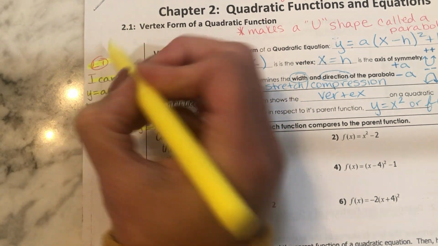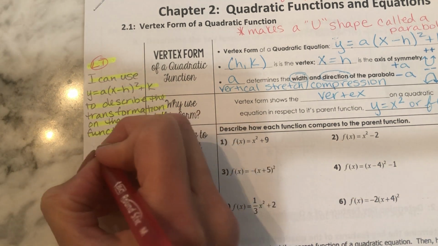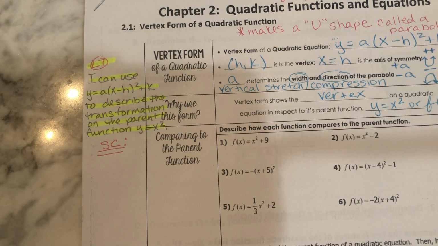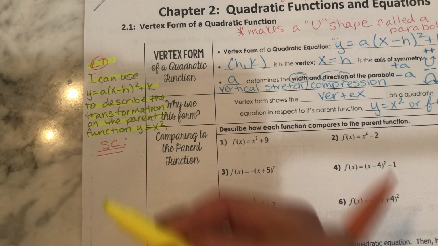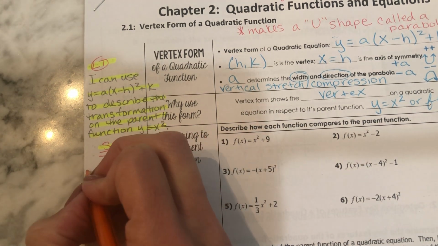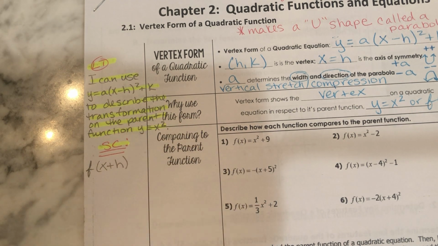All right. So this might be a review, hopefully, from the success criteria that we learned last chapter when we were talking about transformations. So it's going to be the same success criteria. If you are adding inside parentheses, that is going to move the parent function to the left.